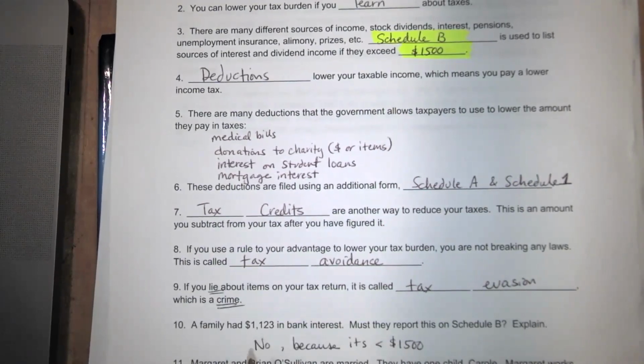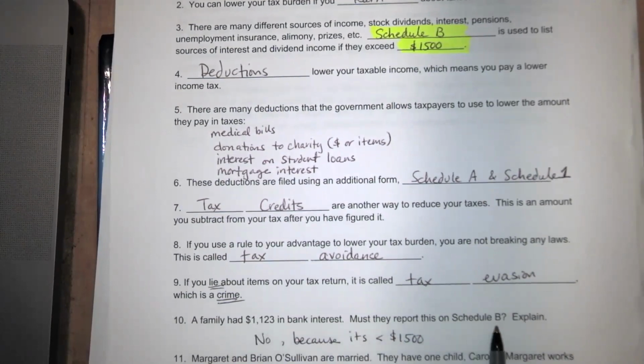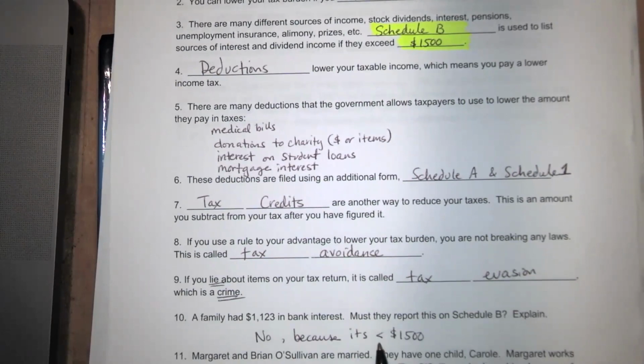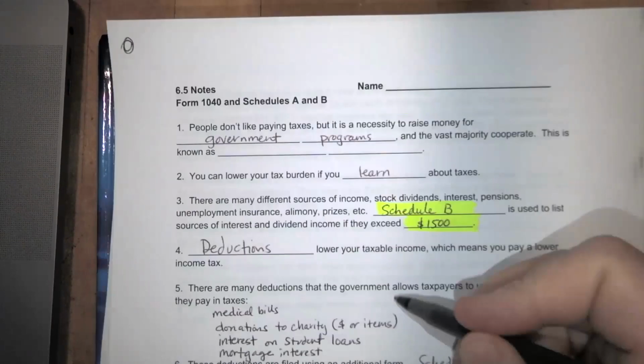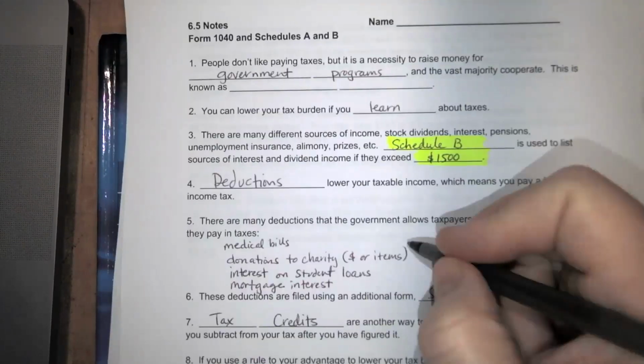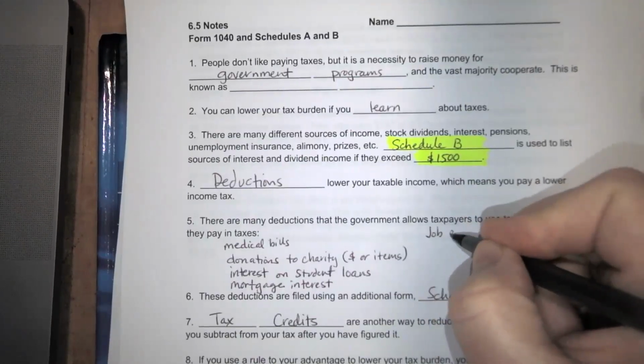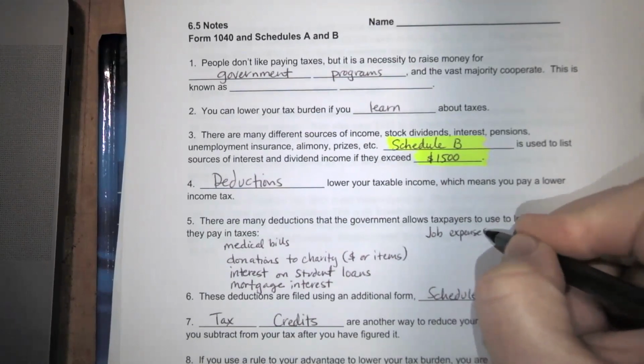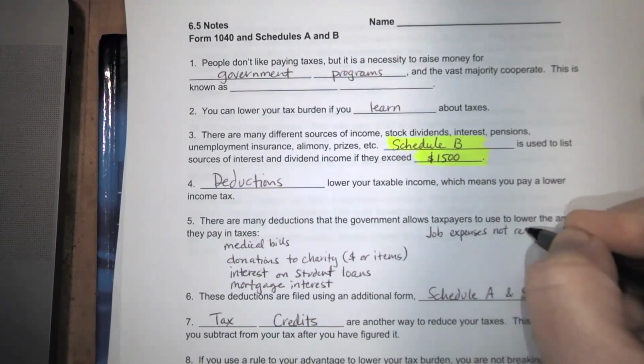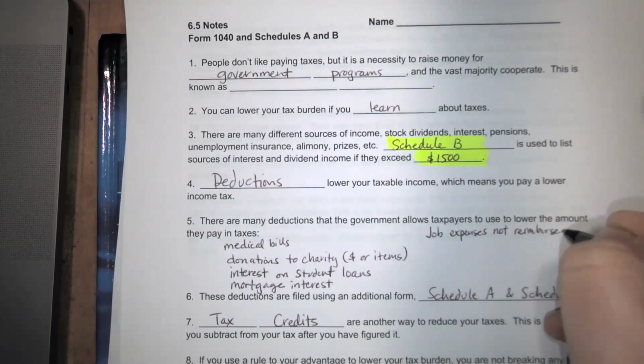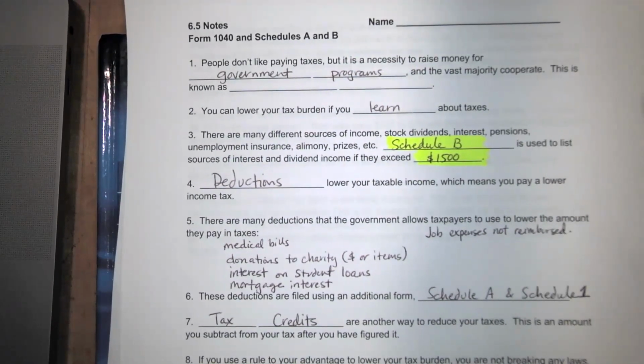And then let's say a family had $1,123 in bank interest. Must they report it on a Schedule B? And this is no, because it's less than the $1,500 that we talked about. I just thought of another one. Job expenses that aren't covered or reimbursed, not reimbursed by the company. We'll think of more as we go.